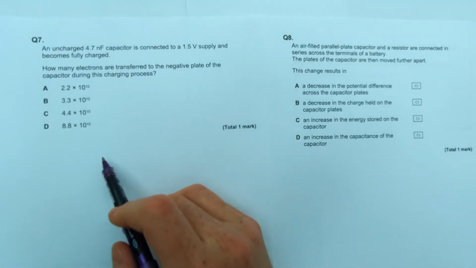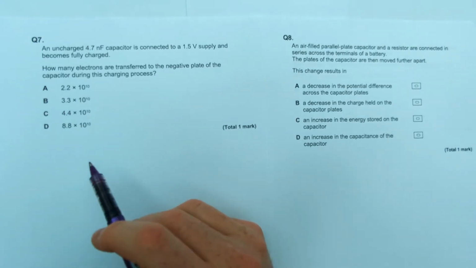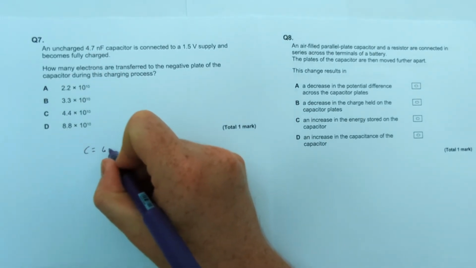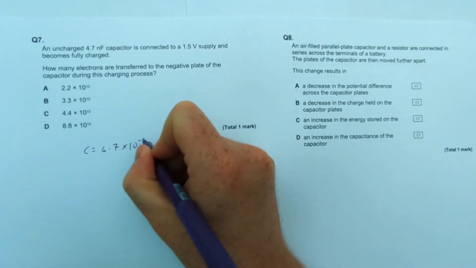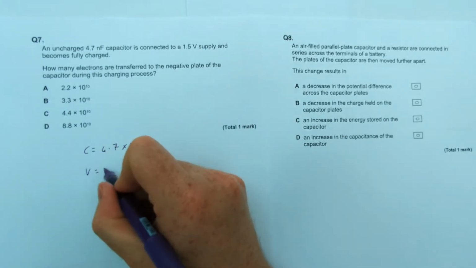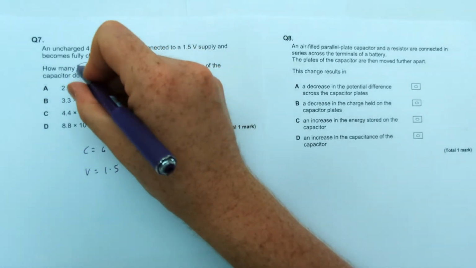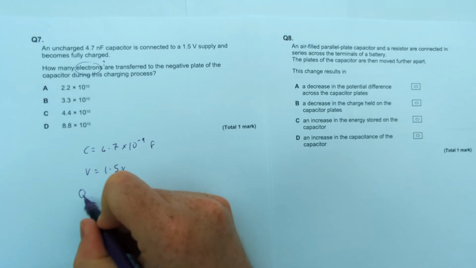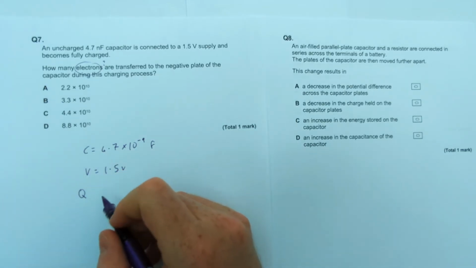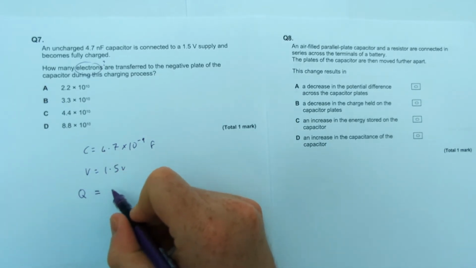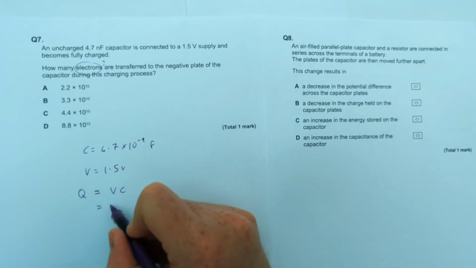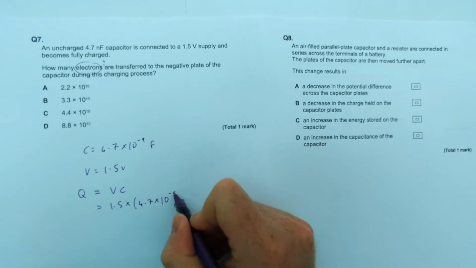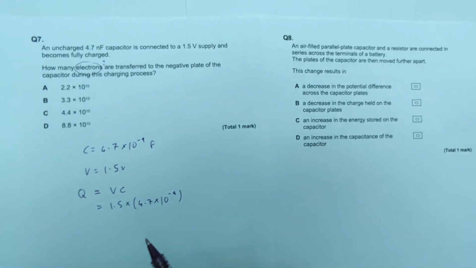This should be one of the nicer questions on your multiple choice section for paper 2. We've got an uncharged capacitor. It's got a capacitance of 4.7 nanofarads, so times 10 to the minus 9 farads, and the potential difference is 1.5 volts. How many electrons are there that are transferred? So to find out how many electrons, we need to find the total charge and then divide by the charge on one electron. So from our equation sheet, Q equals V times C. So we're going to multiply those two numbers together and use that to find out what the total charge is, and then figure out how many electrons there are.